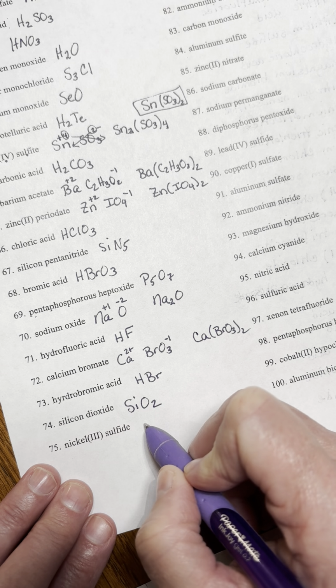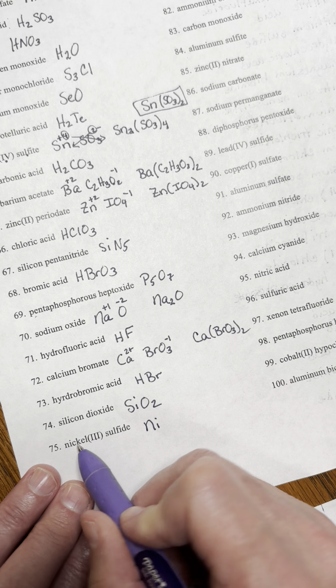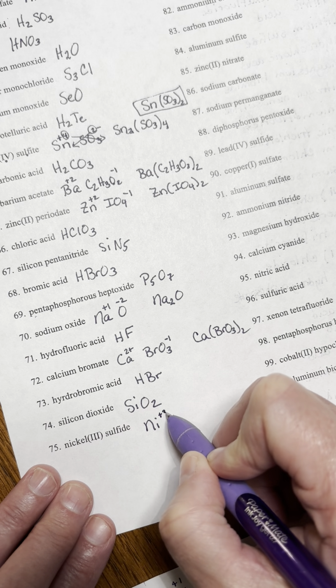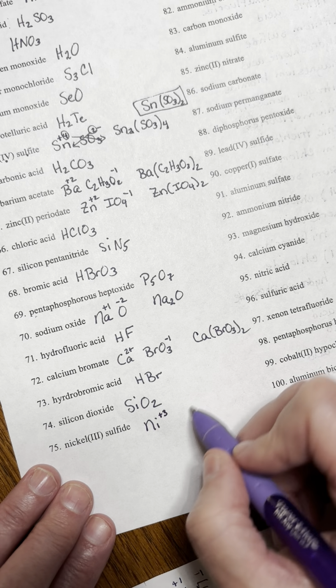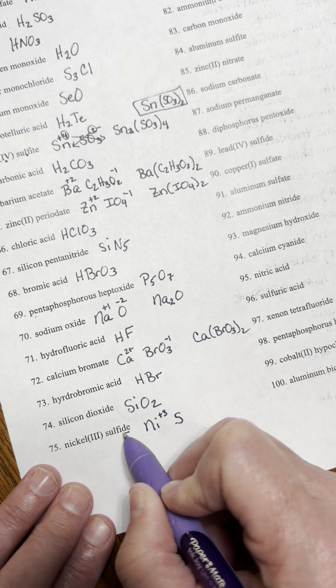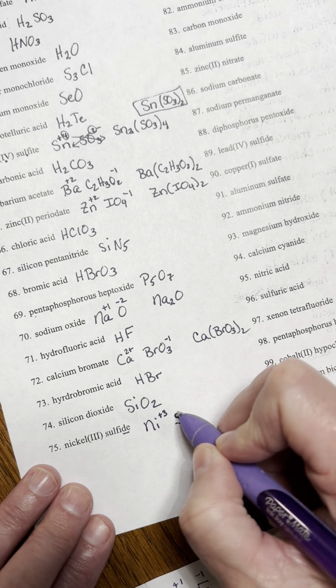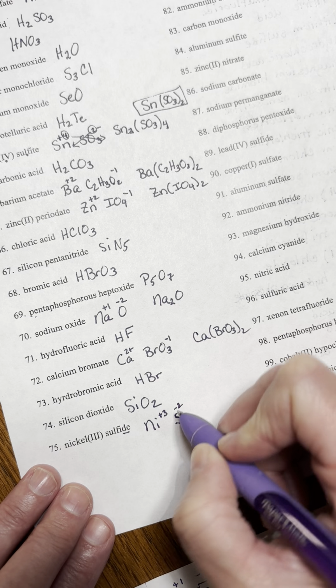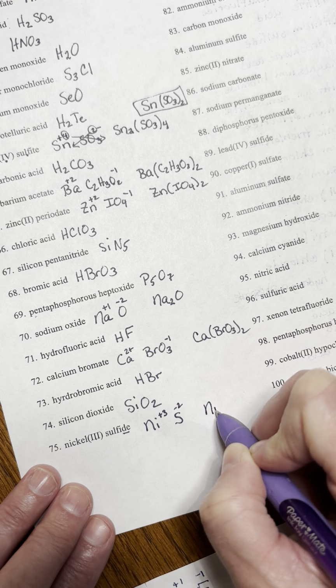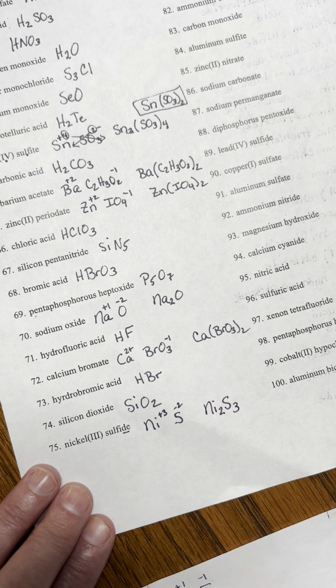And then the last one, we're back to a metal with a Roman numeral. So nickel is Ni. The Roman numeral 3 tells us about the metal. Nickel has a +3 charge. Sulfide is an element, not a polyatomic ion. It comes from the element sulfur, not a polyatomic ion, because of that ending IDE. So nickel, sulfide, sulfide has a -2 charge. Crisscross the numbers, and you're going to have nickel 2, sulfur 3.